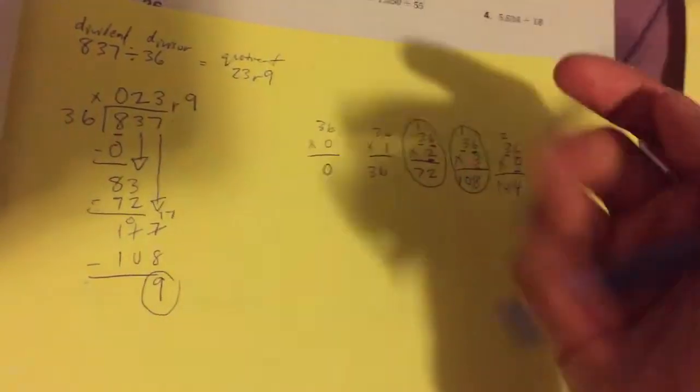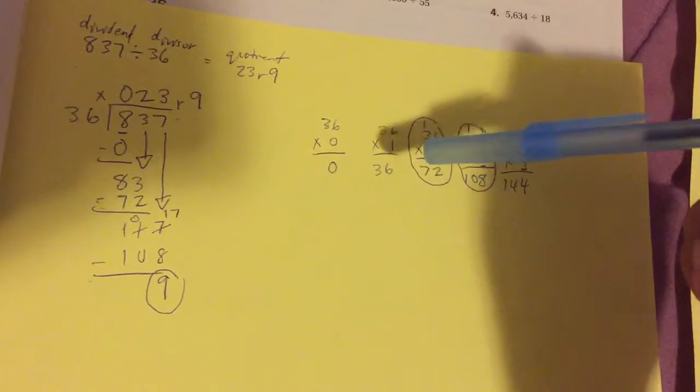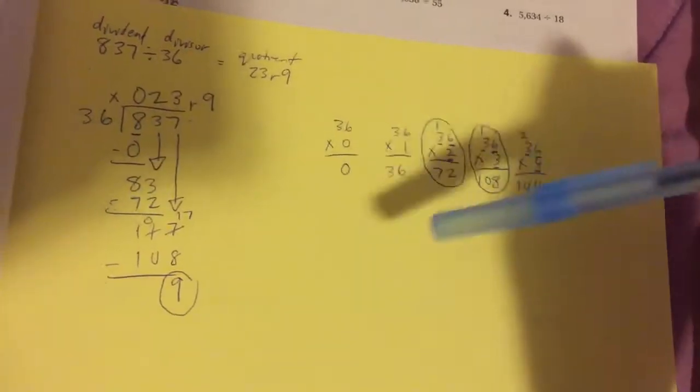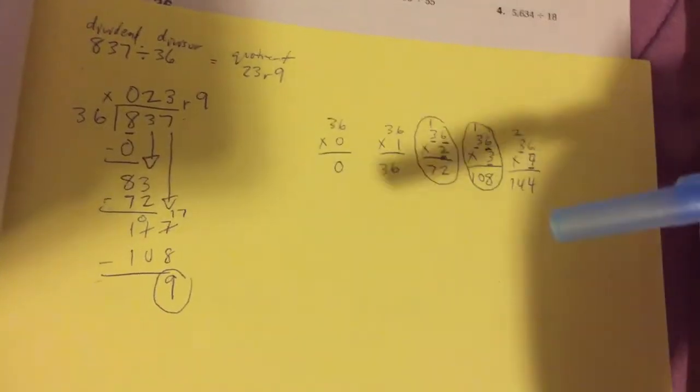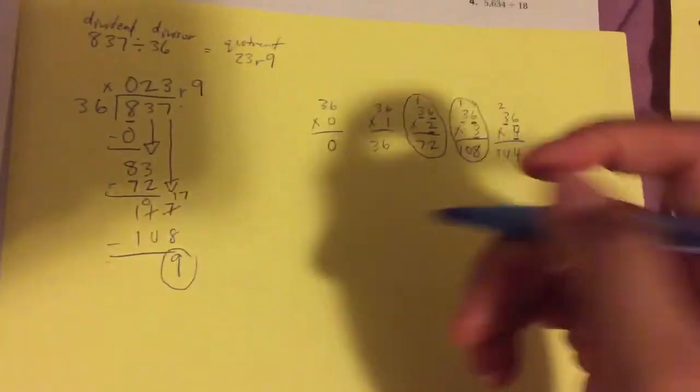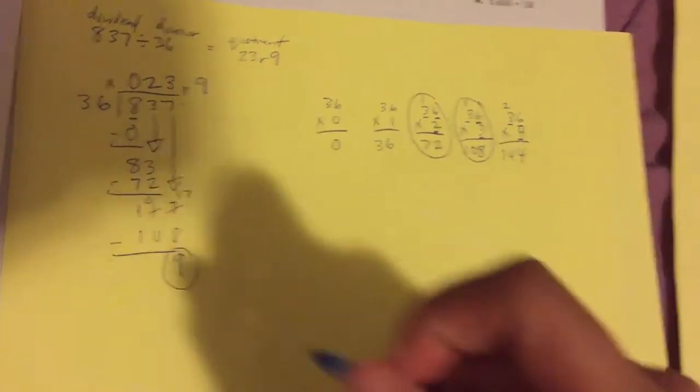And you don't know where your mistake might have been. Plus, when we're going over in class, I can look at it and see where you might have gotten stuck. That being said, let's go ahead and double check our answer using multiplication.